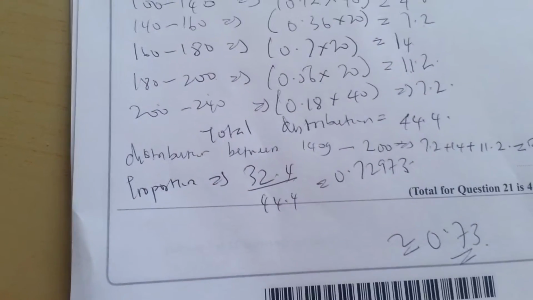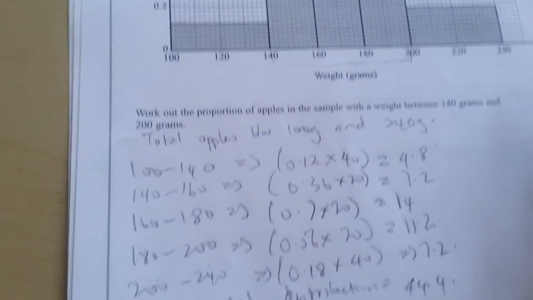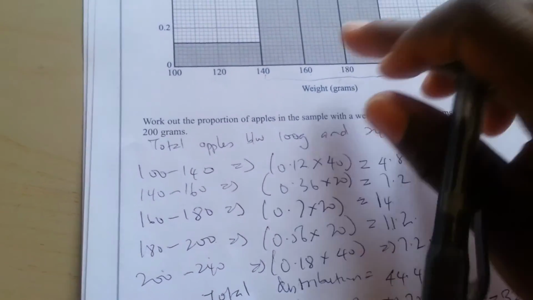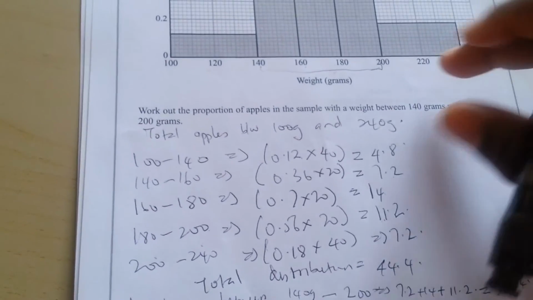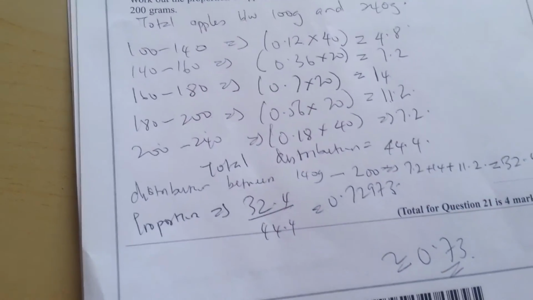So this is how you solve it. First of all, we found out the total output or total distribution between 100 and 240. Then we found the one between 140 and 200. Then we found the proportion and got the answer.